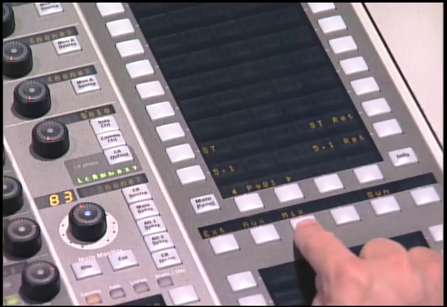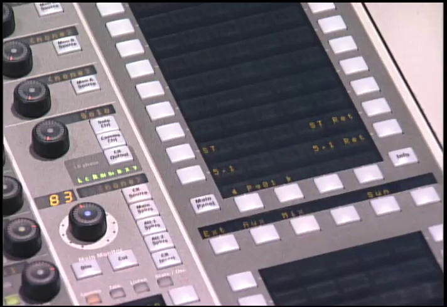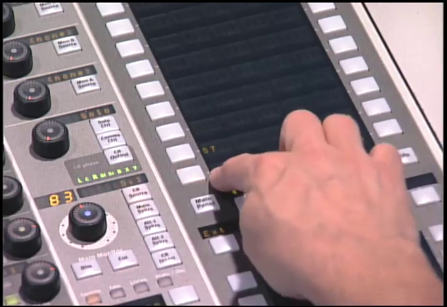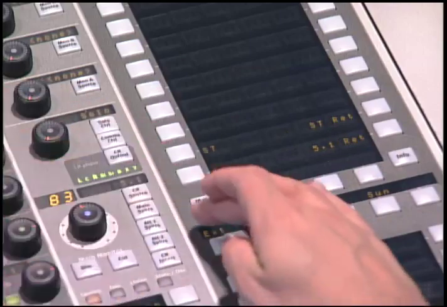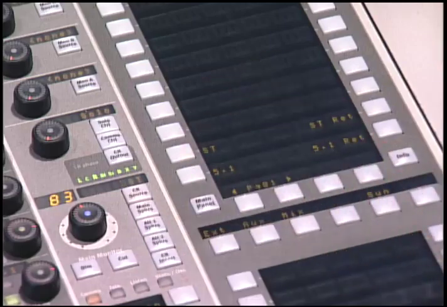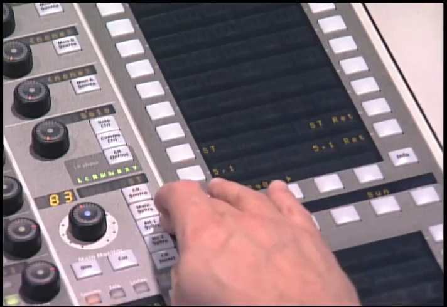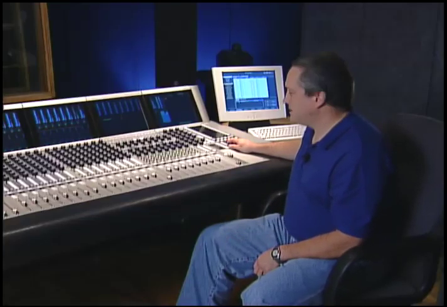As long as I have my mix button selected, I can view all of my mix buses that are on the console. As I select 5.1 here, I can now listen to anything that's on that 5.1 bus in either my main speakers or my alt 1 speakers. If I listen to stereo, I can listen to my main, my alts, and my alt 2s, and I'll hear that stereo speaker.